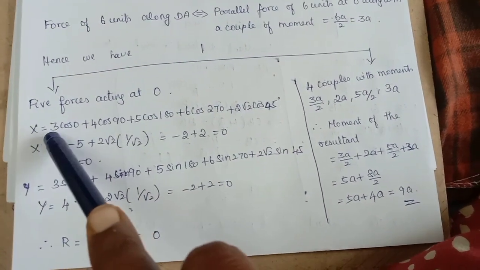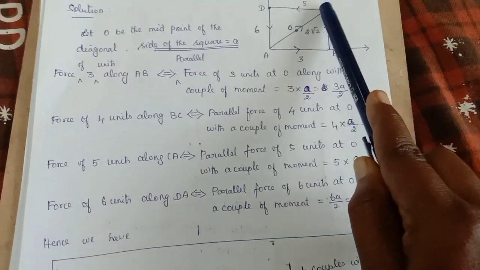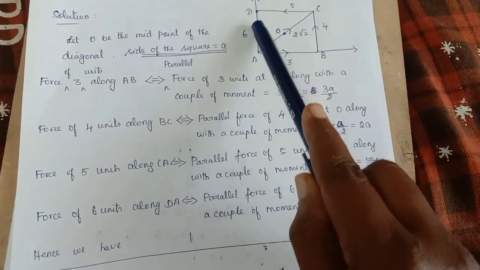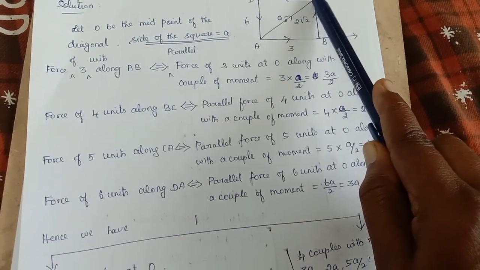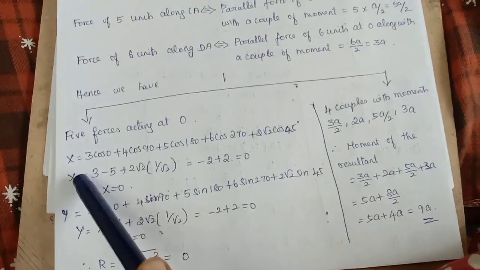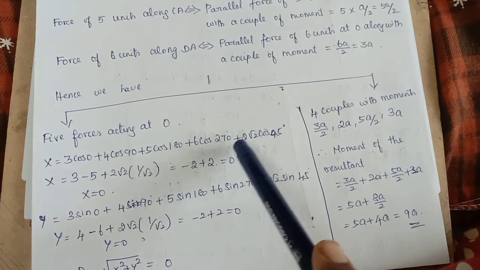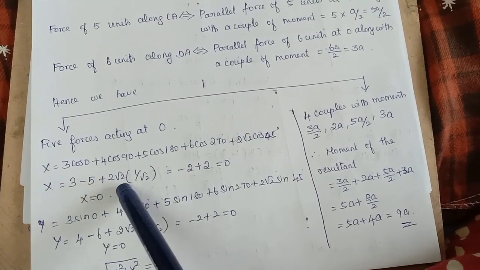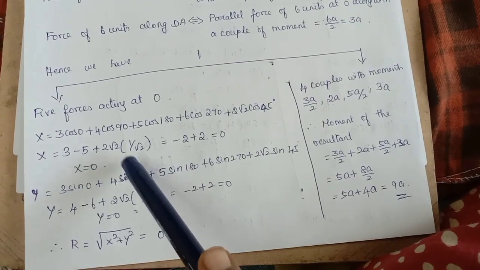Here let me find the horizontal component of each force. See, this force is making angle 0 with horizontal. This is making angle 90 with the horizontal. This is making angle 180 with horizontal. This is making angle 270 with horizontal, and this is making angle 45 with the horizontal. So the horizontal component will be 3 cos 0 plus 4 cos 90 plus 5 cos 180 plus 6 cos 270 plus 2 root 2 cos 45. Simplify this: 3 minus 5 plus 2 root 2 into 1 by root 2, which is equal to 0. So the horizontal component is 0.